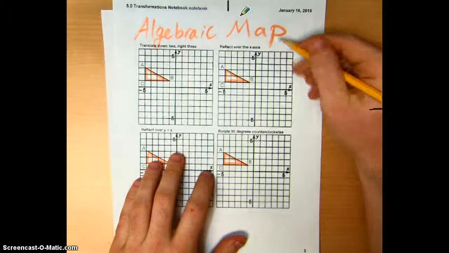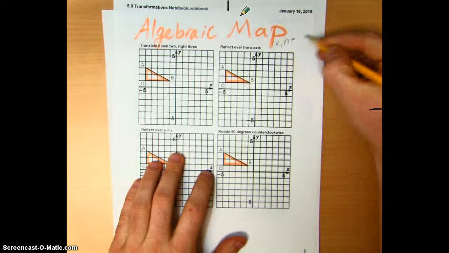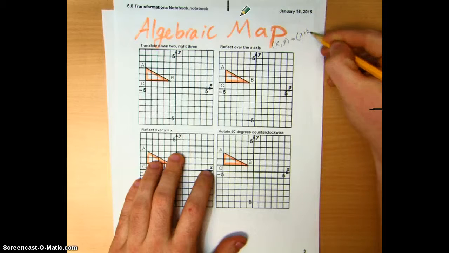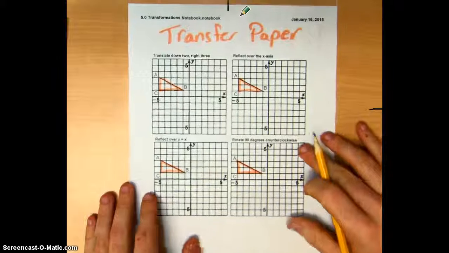Remember, an algebraic map looks something like this. X comma y goes to maybe x plus 2 comma negative y. Things like that is what I'm going to use. So let's start with probably one of the easiest and most successful ones, transfer paper.